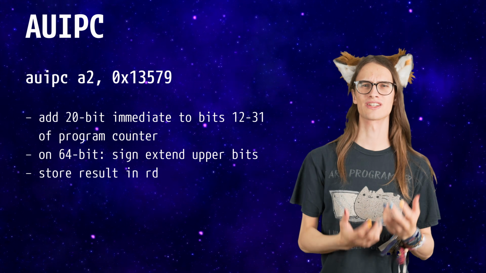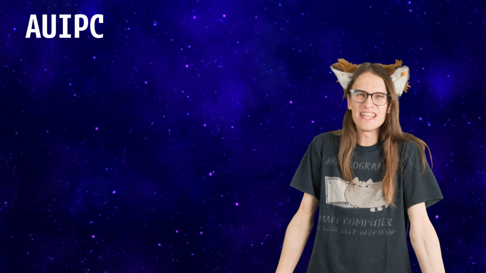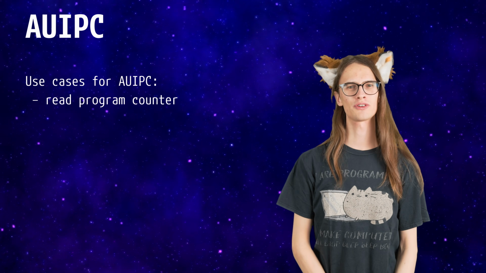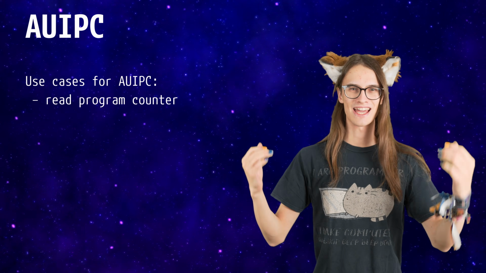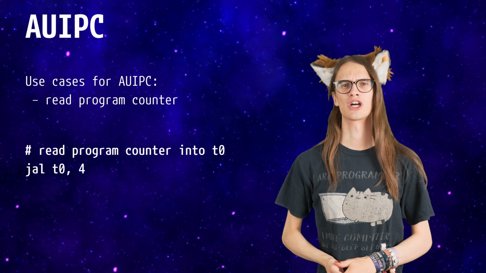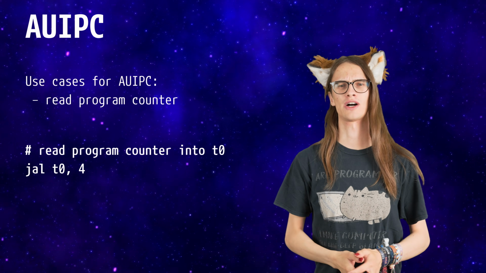Now the obvious question is, what the fuck? Who needs that? Why do I care about the program counter if I'm not doing a jump? I can't even write to the program counter with this. Well, there's one obvious thing we can do with this instruction, which is simply reading the current program counter. Sometimes I guess that's useful, but in theory this is also possible by doing a jump. But that's not really the point of AUIPC.